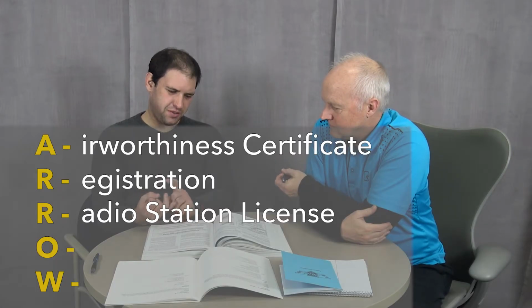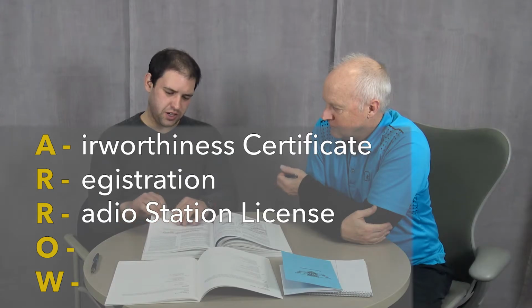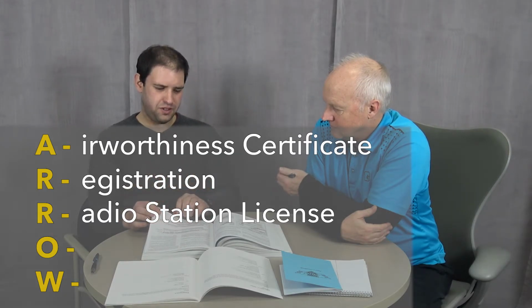I don't usually carry the Canadian ones with me because unless I'm going to fly a Canadian aircraft, it's not required. The first three, airworthiness, registration, radio station license, are for the aircraft, not the license for the pilot. The radio operator's license for the pilot is something different.